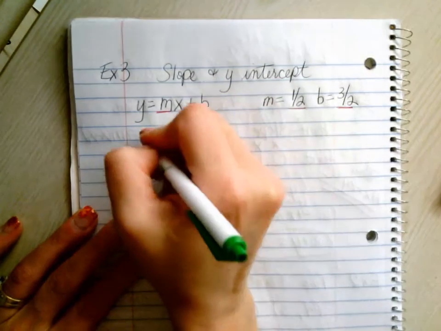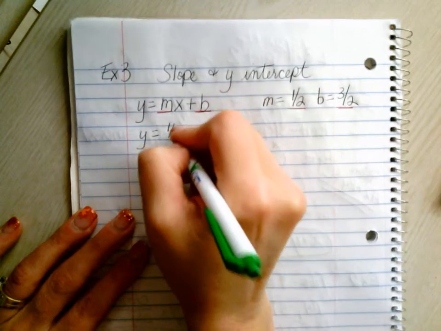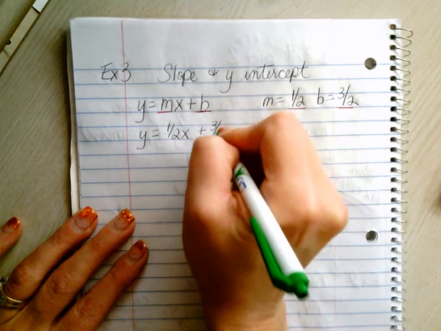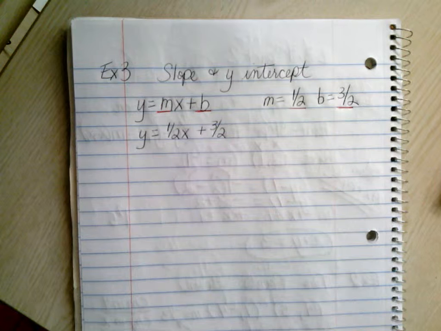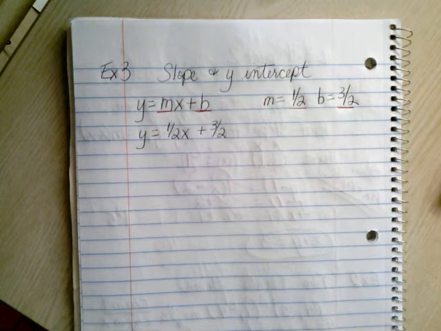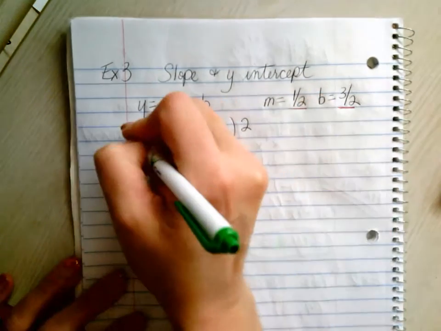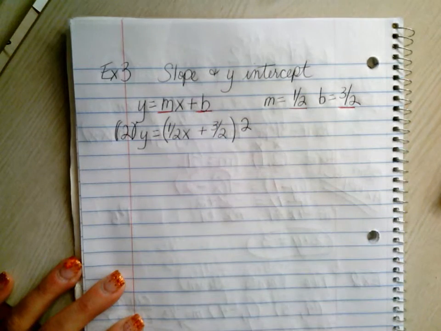Okay, so y equals 1/2 x plus 3/2. Okay, lucky for us, our fractions both have the same denominator, so we don't really have to think too terribly hard. In order to convert this to standard form, we're going to go through the motions of getting rid of these fractions. We're going to multiply both sides by 2.